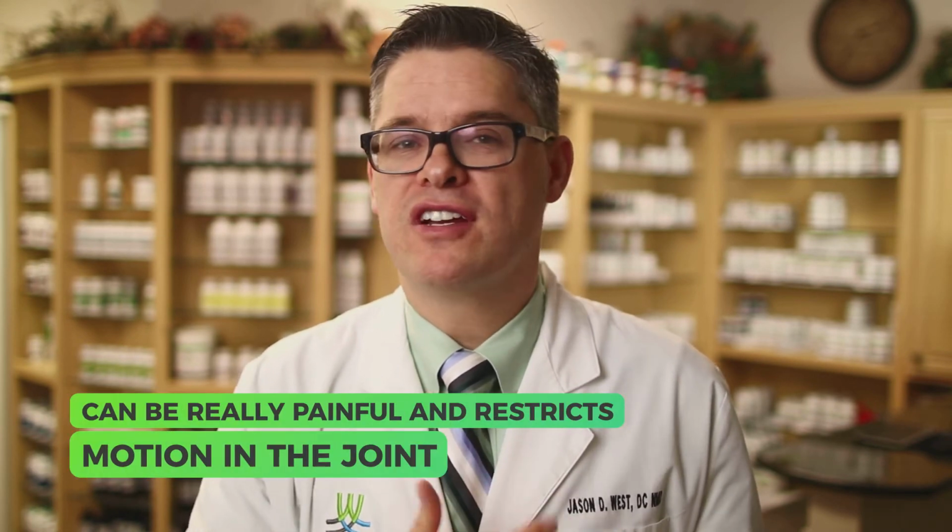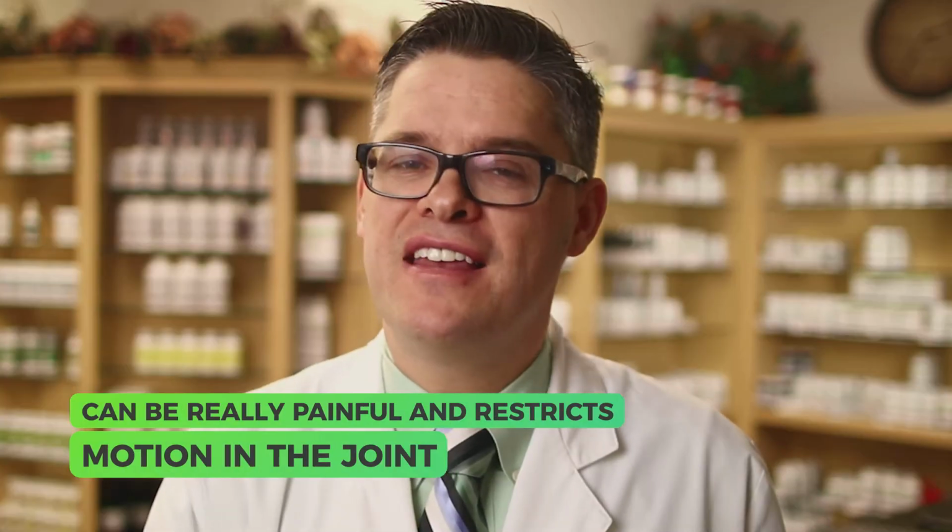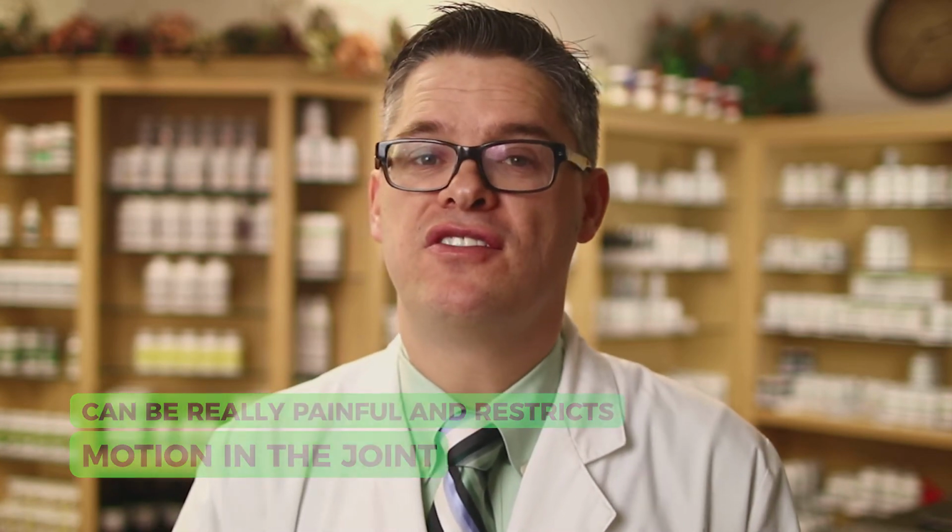Another type of arthritis is bursitis. It's an inflammation of the bursa, and this is not a type of arthritis, but it shares similar symptoms and may cause arthritis in some cases. Think about a little lubricating sac, a fluid container, and as the joint moves, it squeezes and releases a little lubricating fluid that helps the tissues slide on each other. An inflammation of the bursa can be really painful. It restricts motion in the joint, so it's not necessarily an arthritis, but it's closely associated with arthritis.